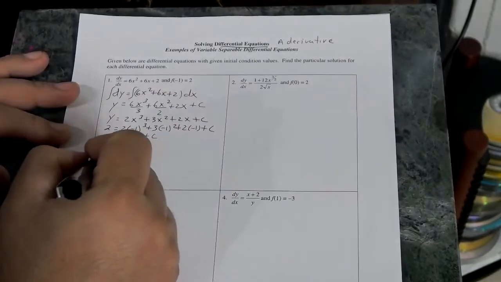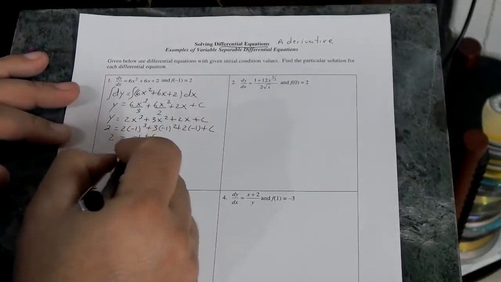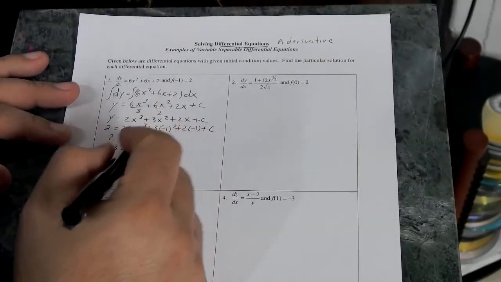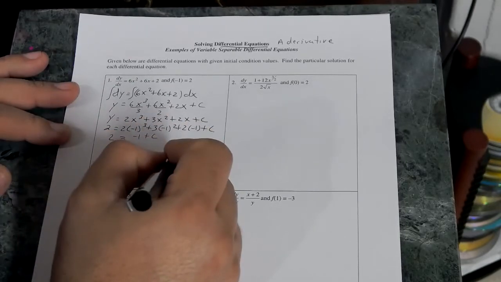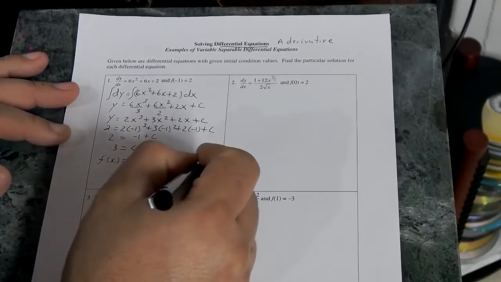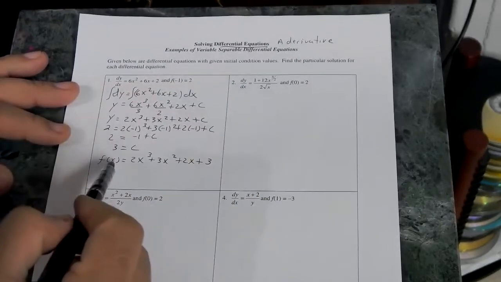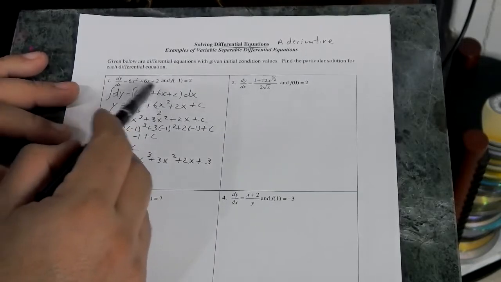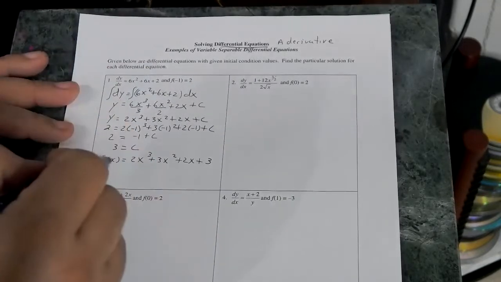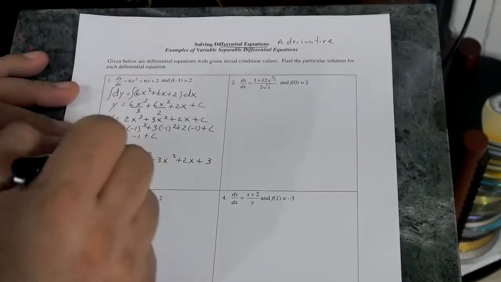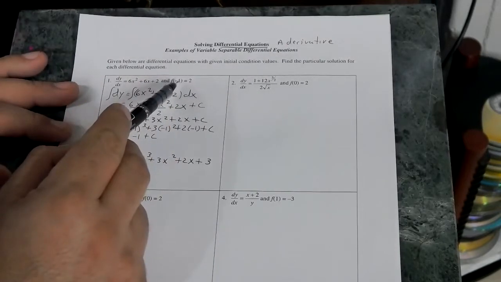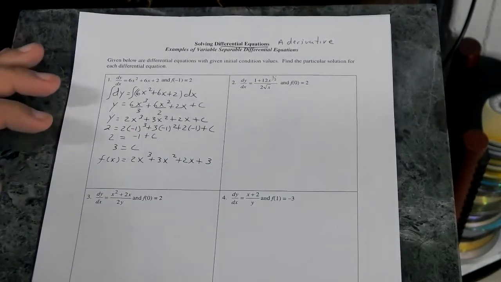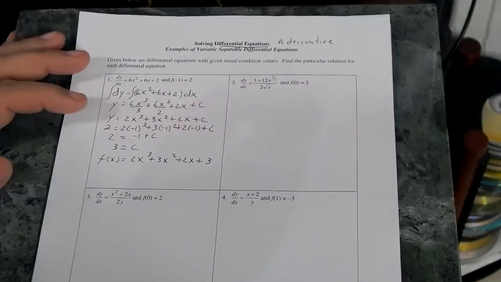So my equation, f of x, is 2x cubed plus 3x squared plus 2x plus 3. What would be this derivative? Well, the derivative should be what we started with, and this is a particular solution because it goes through the point -1, 2. Okay, so let's try the next one on this right side right here.